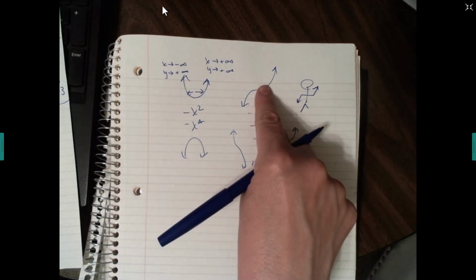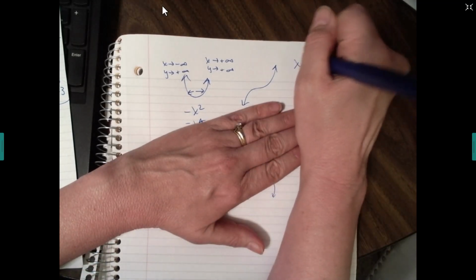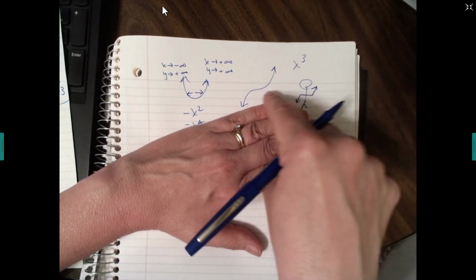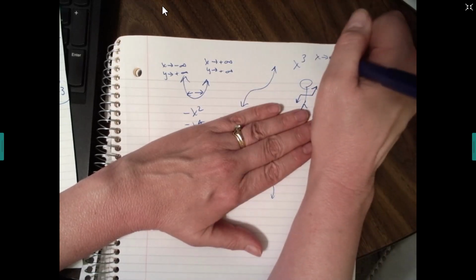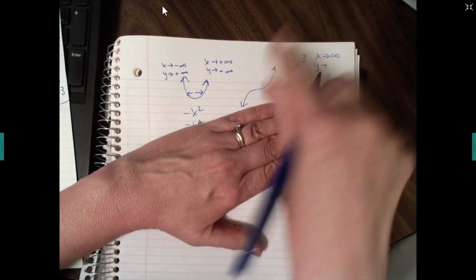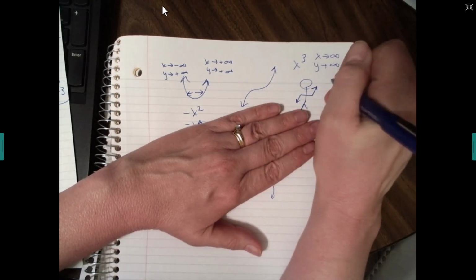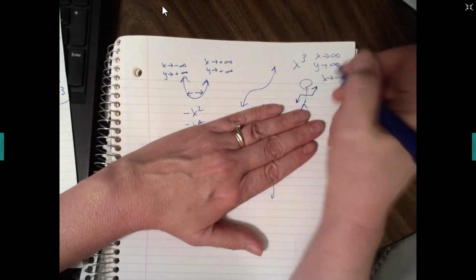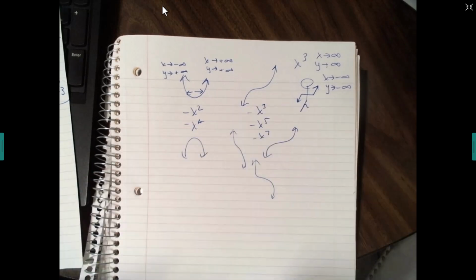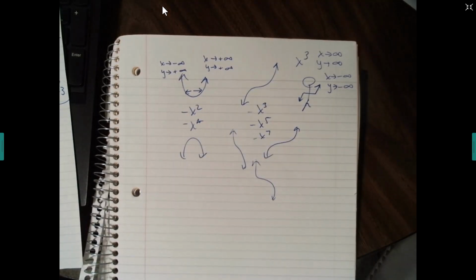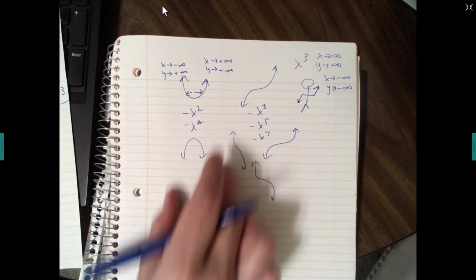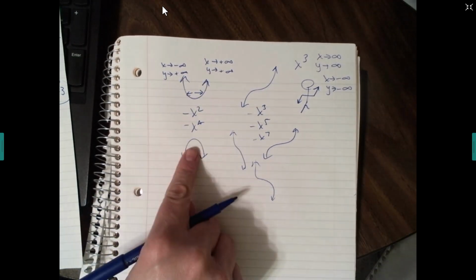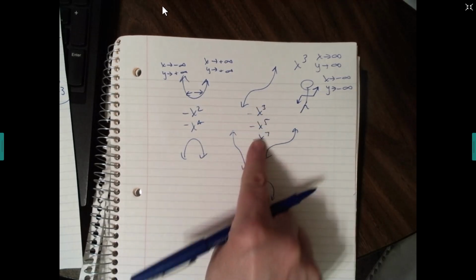Okay, what about this one, the positive one? Say x to the third. Again, this is more disco. As x goes to positive infinity, y is going where? Also to positive infinity. What happens as x gets negative? As x goes negative, y also goes negative. So that's how we would write those. That's end behavior. If you have overall even power, it's going to be one of these two. If it's odd, it's going to be this.